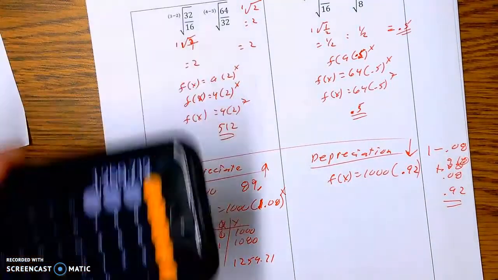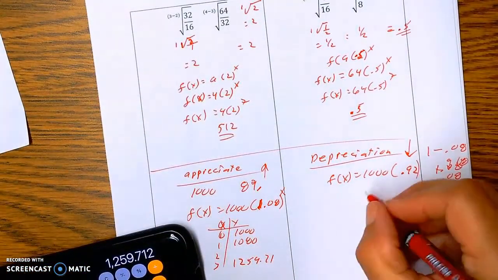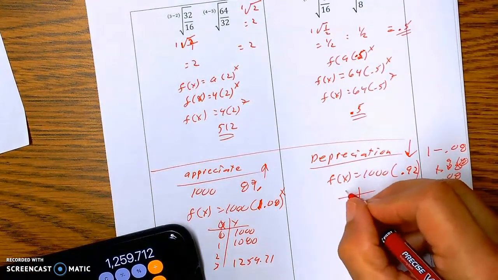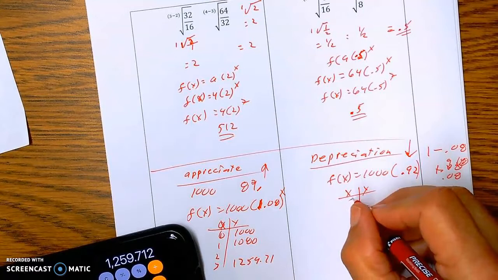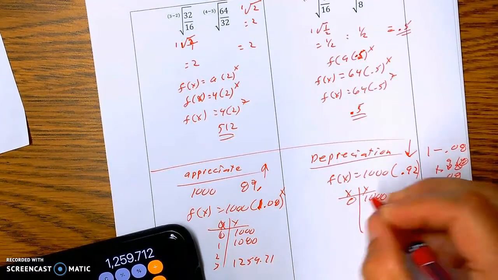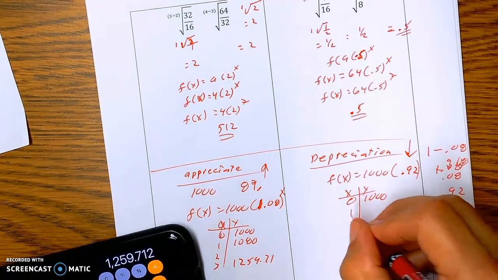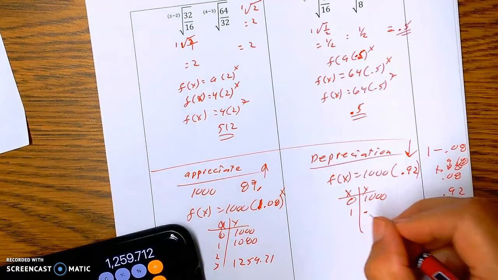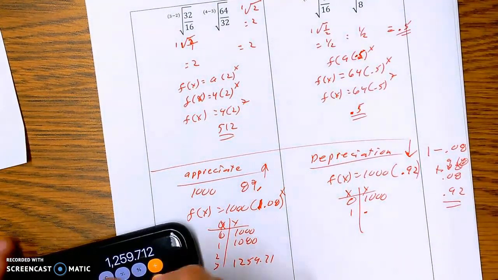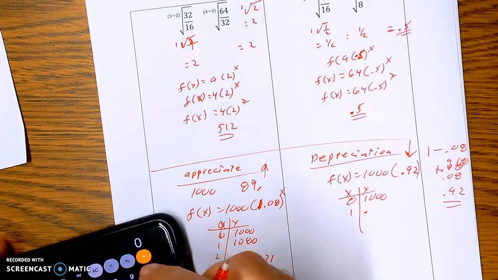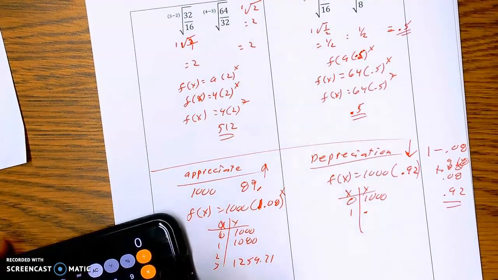When we plug that in, we know x, y, 0 is still 1,000, and then at 1, it's going to be minus $92. So 1,000 times 0.92 to the 1.